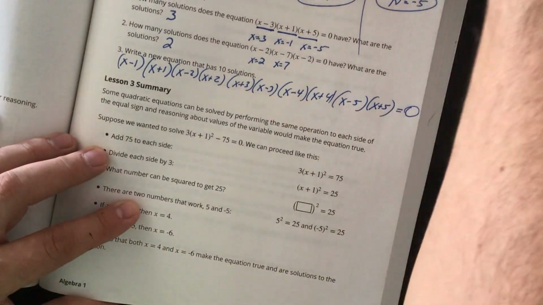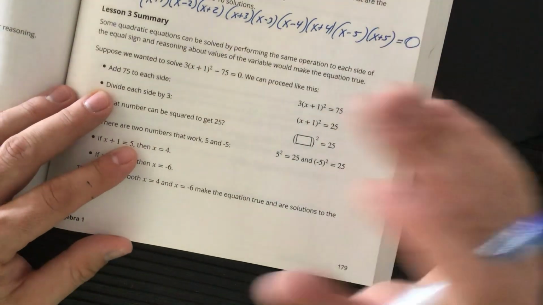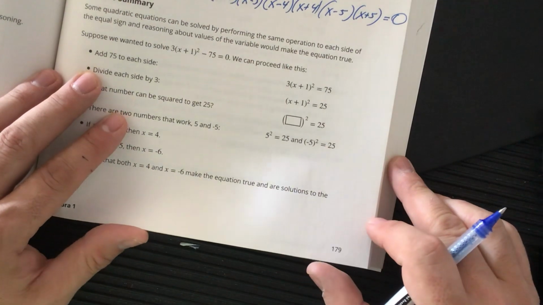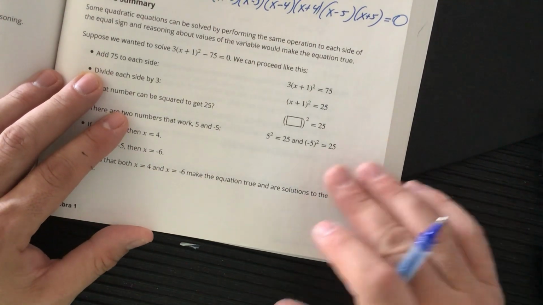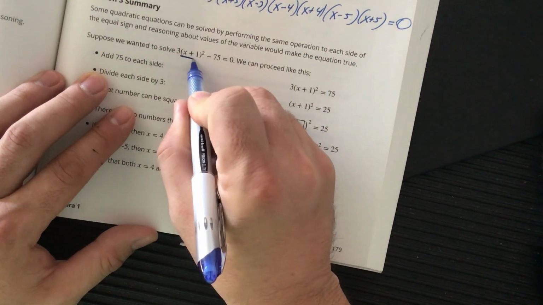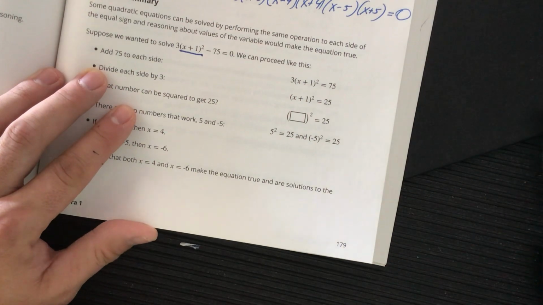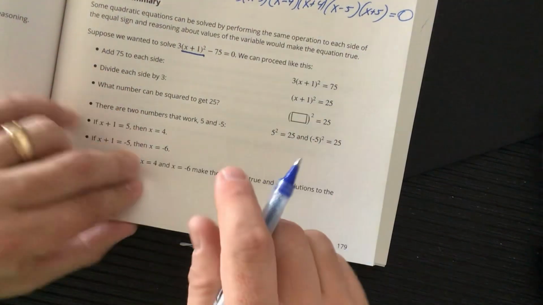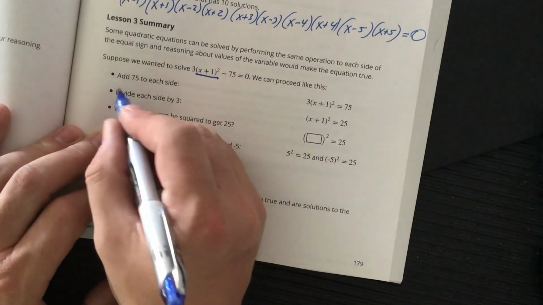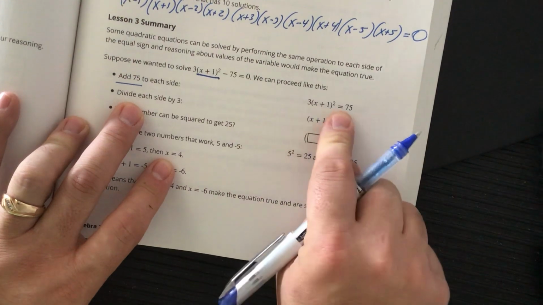Okay, the summary here. Some quadratic equations can be solved by performing the same operation on both sides. Done a lot of those. As long as you do it to one side and do it to the other, you will not change the equation. But anytime you have these, you have to get the squared term by itself. So the first step would be to get rid of the minus 75. How do you get rid of the minus 75? You add it. Then I'm left with this.